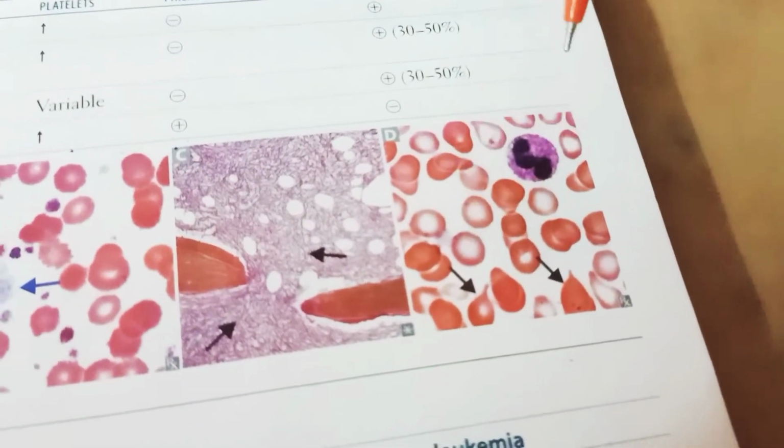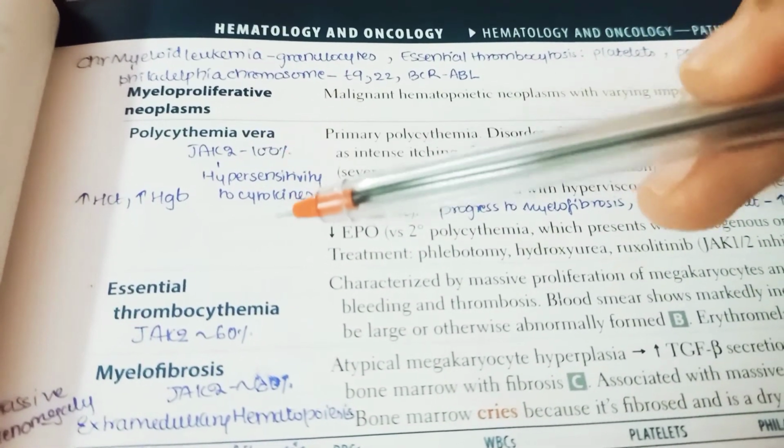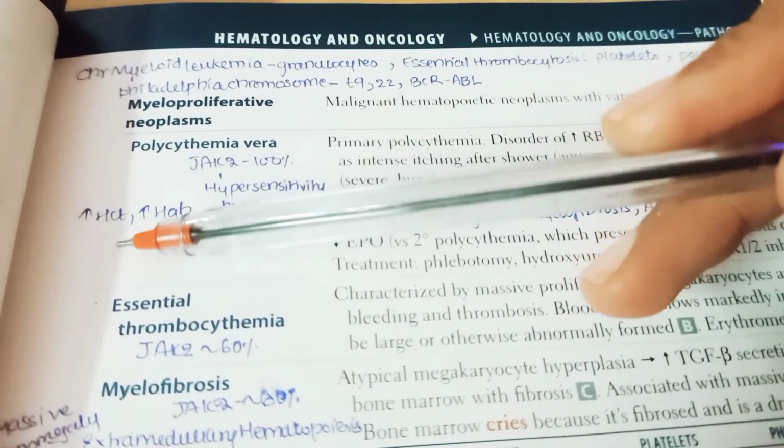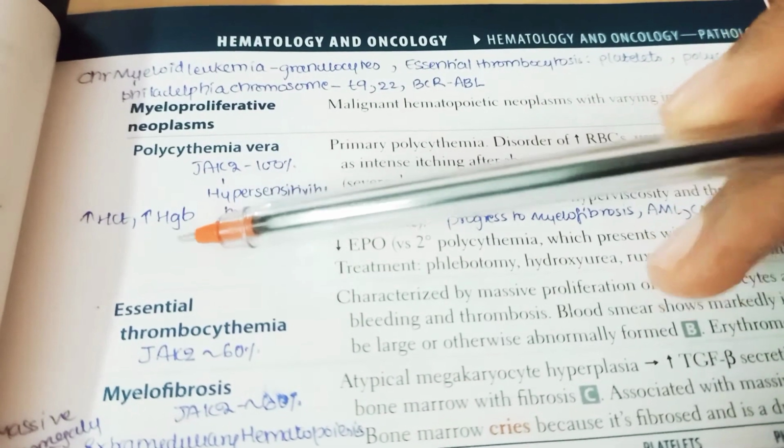You can see here. Okay, next coming to polycythemia vera. Actually, here there is a JAK2 mutation. It is hypersensitive to cytokines. There will be increased hematocrit, because polycythemia vera means increased RBCs and also increased hemoglobin.